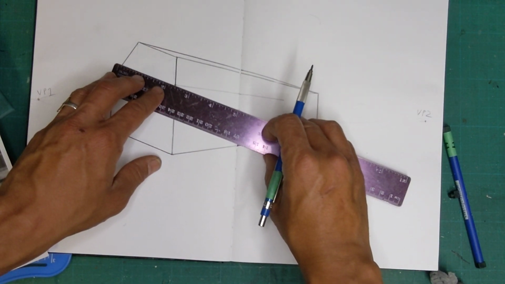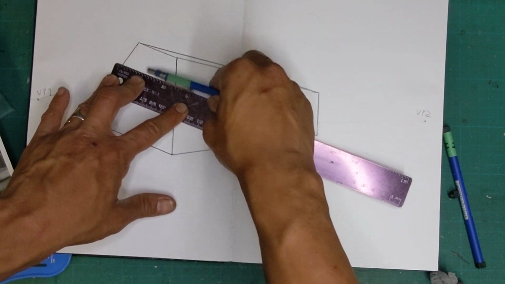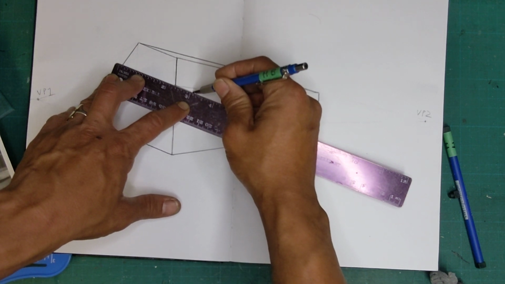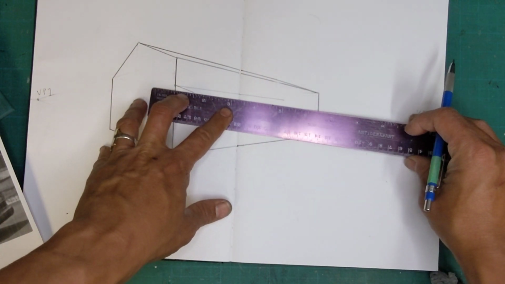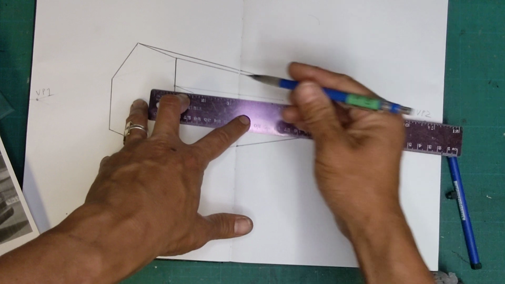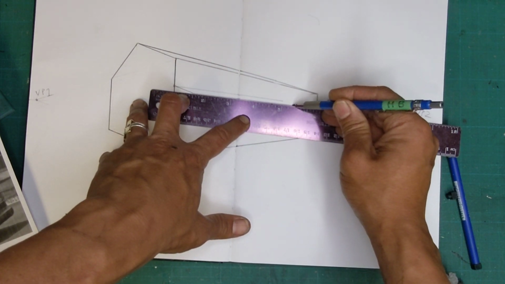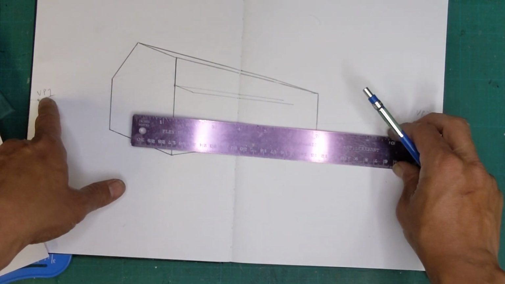How about that? So if I place my ruler here, then I can see it's parallel to that. Right about there. And this point goes to vanishing point 2. And that point goes to vanishing point 1.